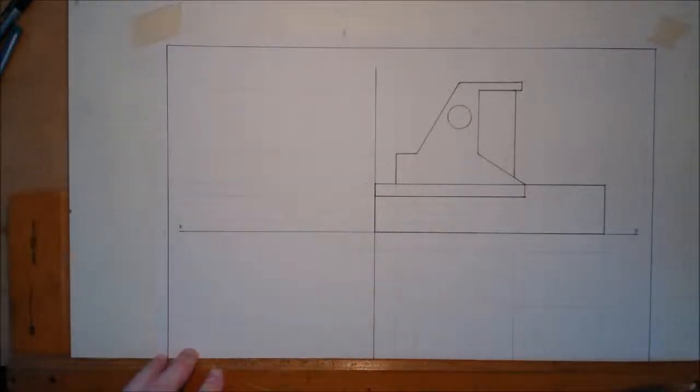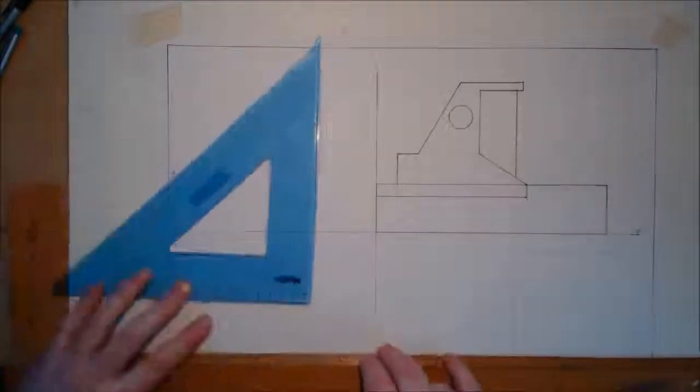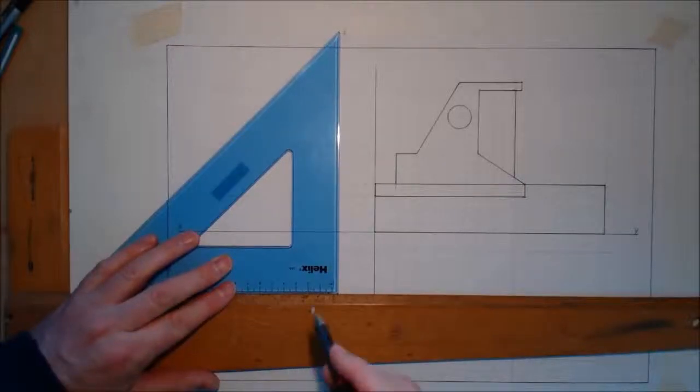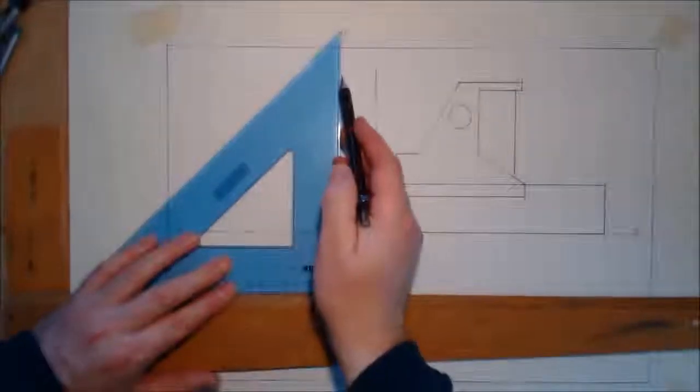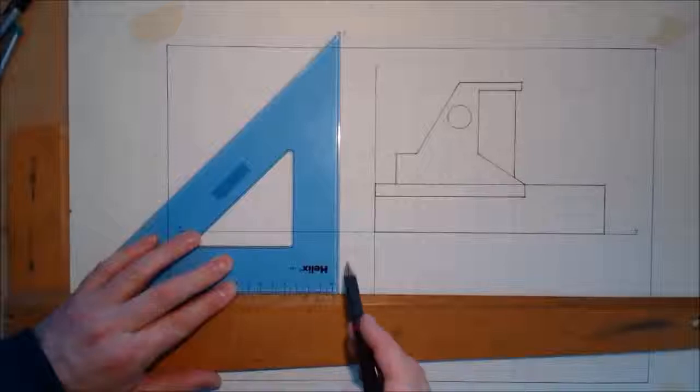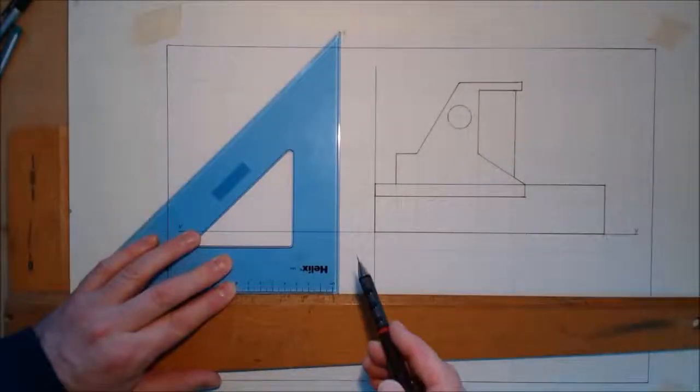Okay, so what I'm going to do now is set up the starting line, or the starting position, for my end view. I'm going to do this so I can establish my 45-degree line for carrying my points across.